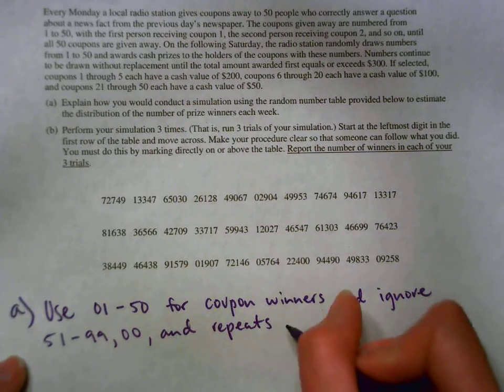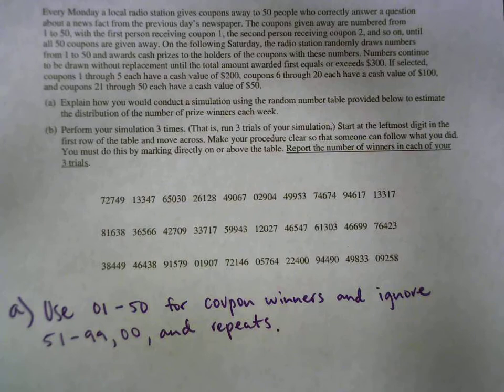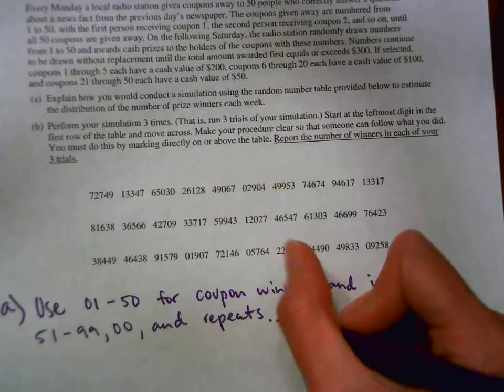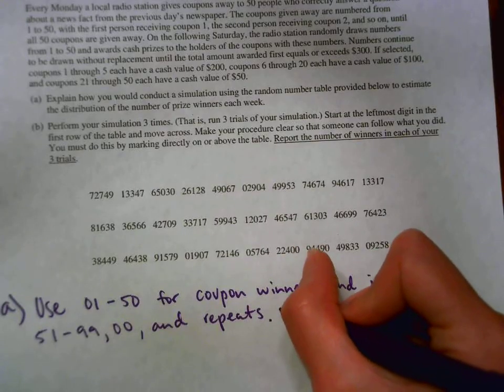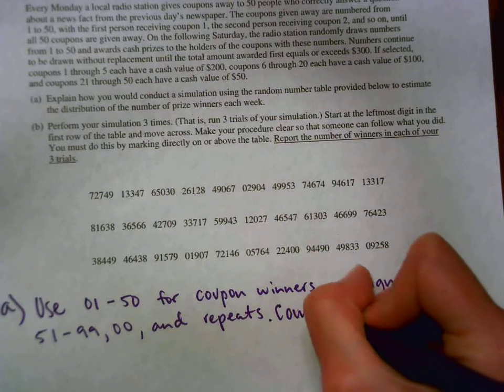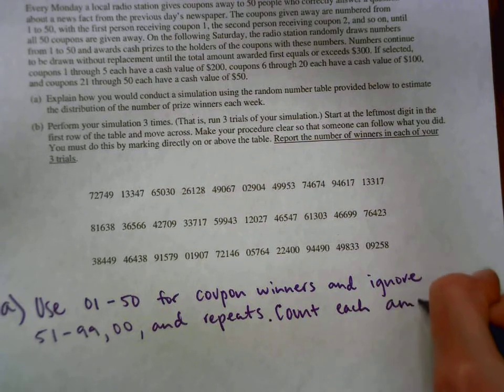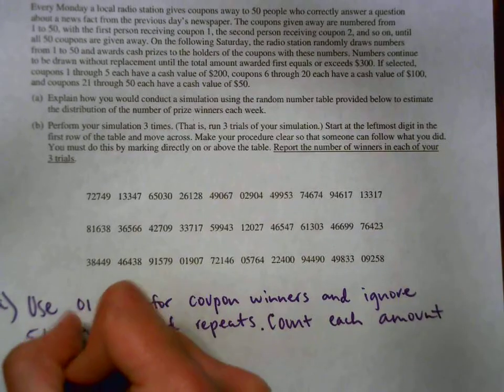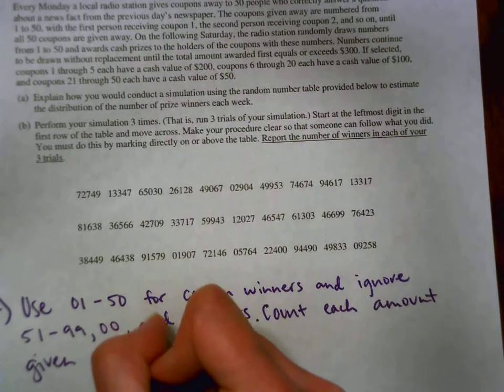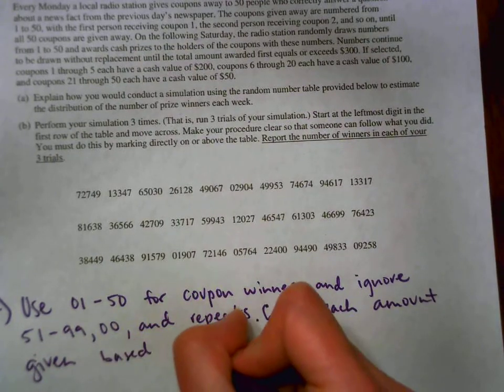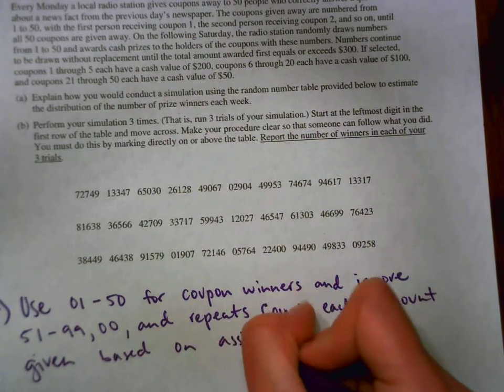Ignore, and now what we're going to do is count each amount given based on cash assignment.